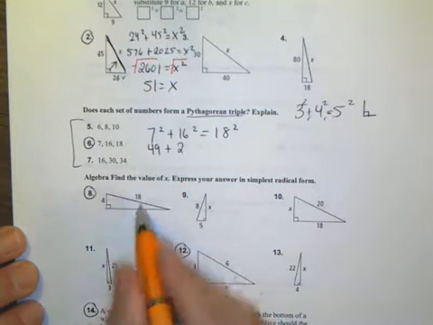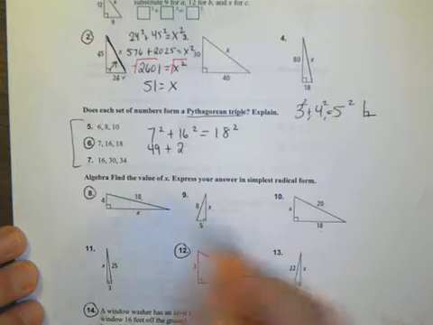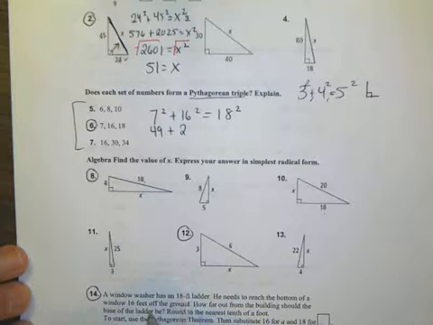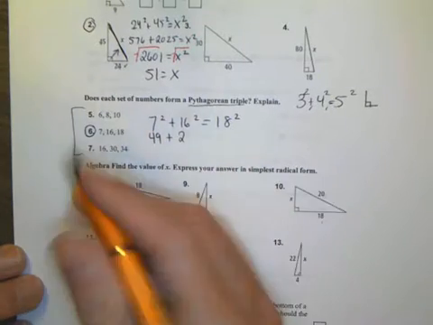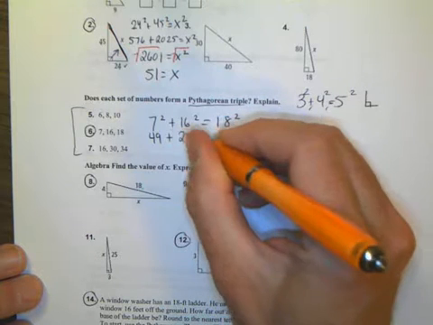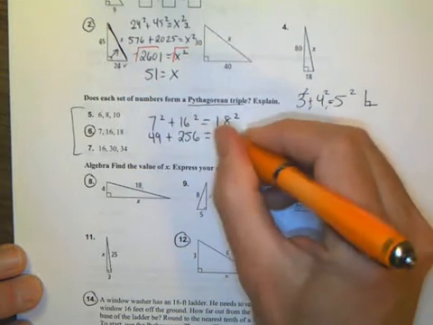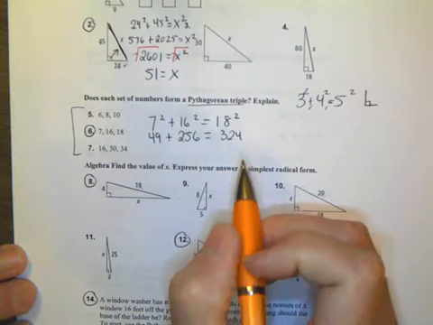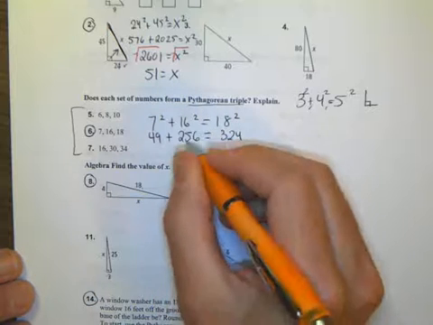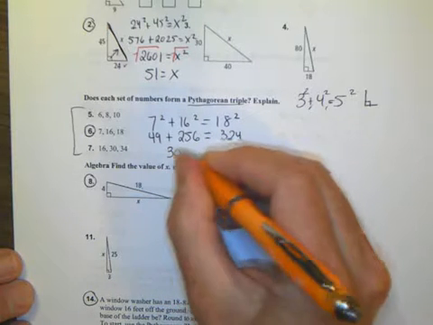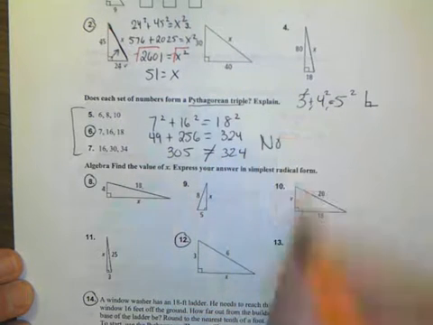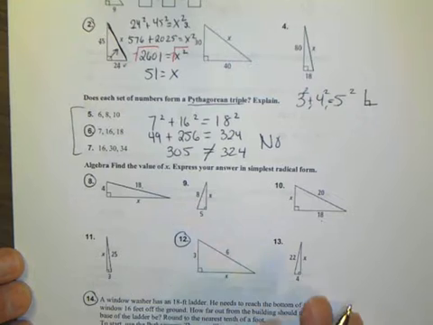Kind of a good thing to look at is you have 18 and 16. The same type of numbers get used a lot in math problems. Down here, number 14, we have the numbers 18 and 16. So you might want to make a note of what those are because, hey, it comes up again. So rather than doing it 1,000 times, just make a note. 16 squared is 256, and 18 squared is 324. So if this is a Pythagorean triple, then 49 plus 256 will equal 324. Well, sadly, 49 plus 256 equals 305, and that does not equal 324. So we would say no for number 6. It is not a Pythagorean triple.